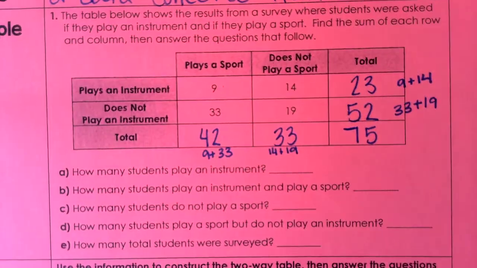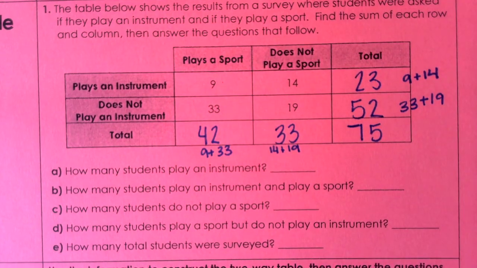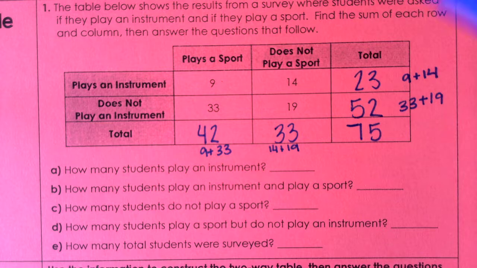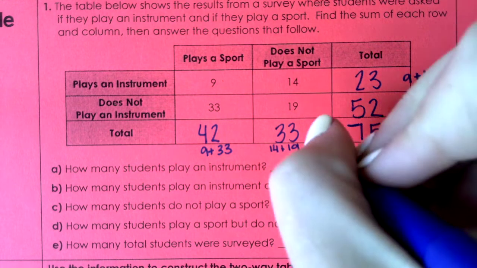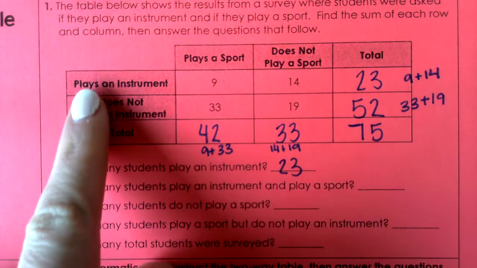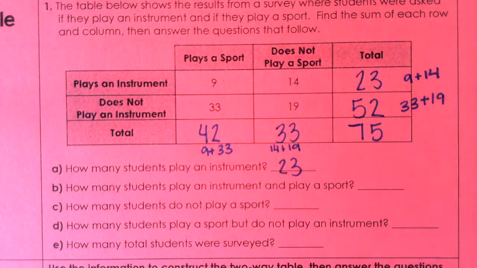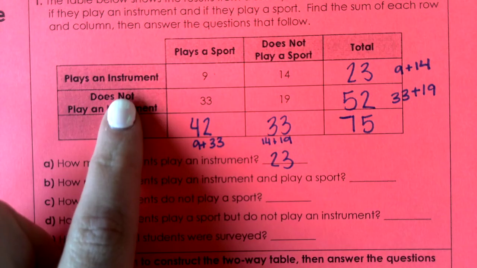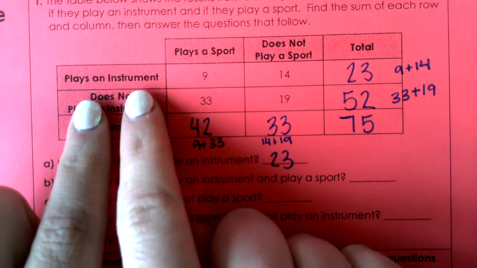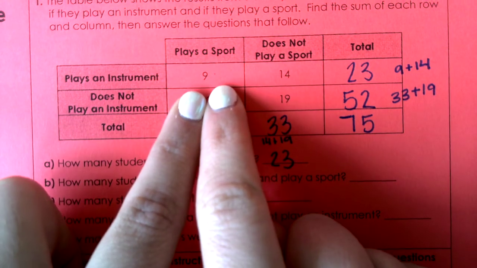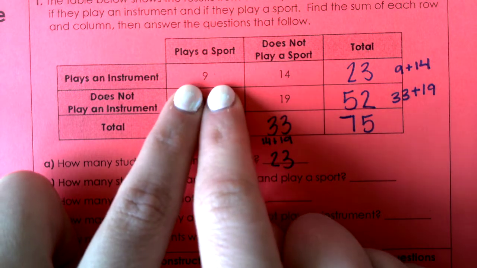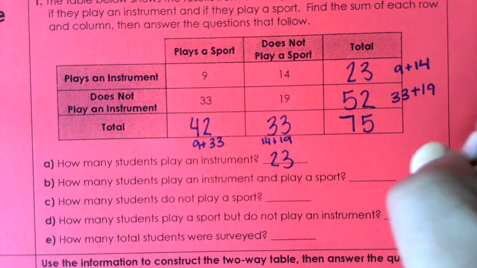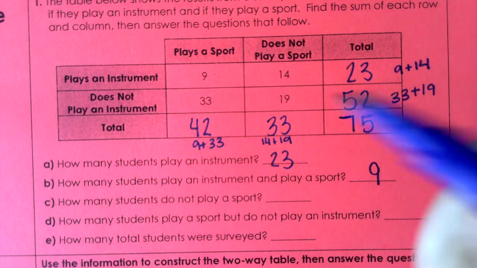So now that we know some totals, we're going to figure out some of these questions. How many students play an instrument? If I look at my total, how many students do we know play an instrument? 23, because I go to the plays an instrument and I look at my total, which is 23. How many students play an instrument and a sport? So I go to plays an instrument, and then I go to the plays a sport. That'd be 9 students. So 9 students do both.